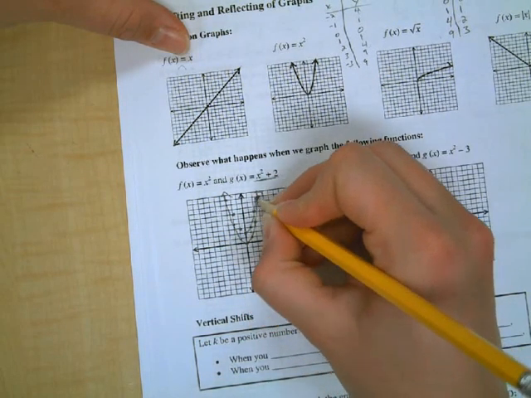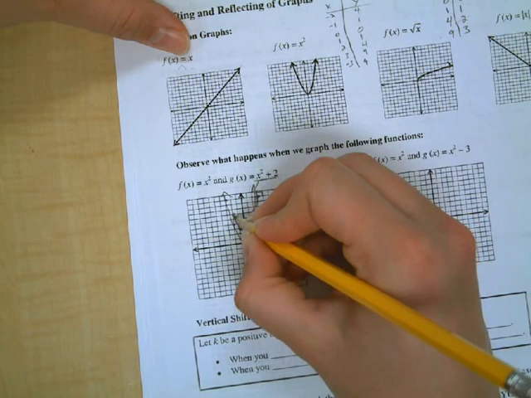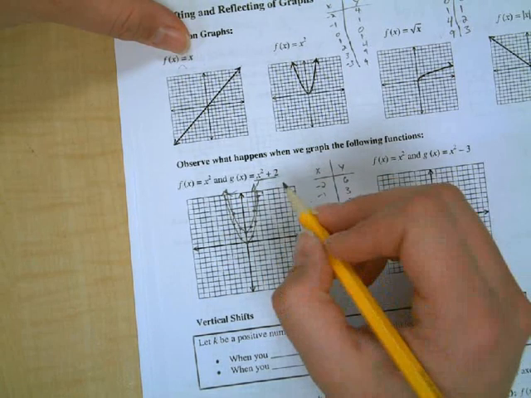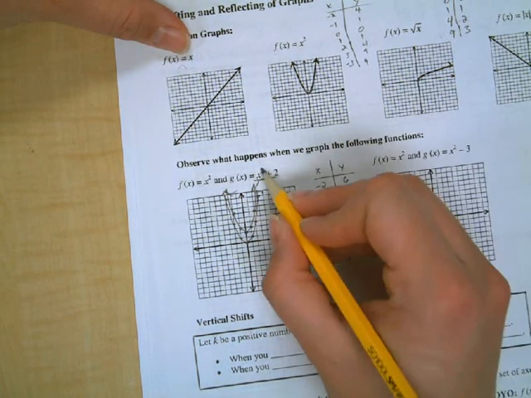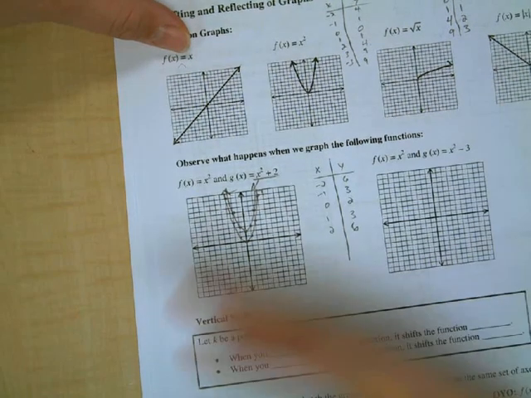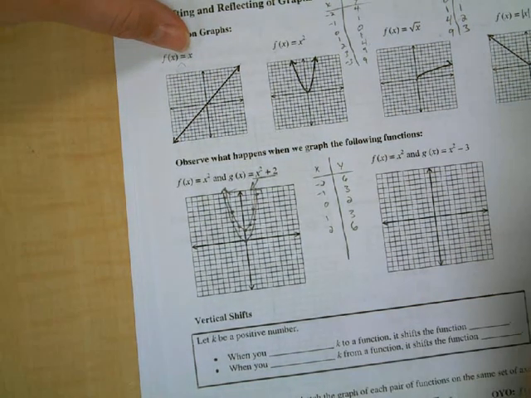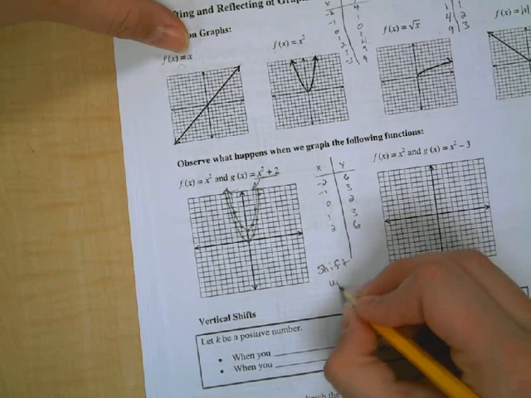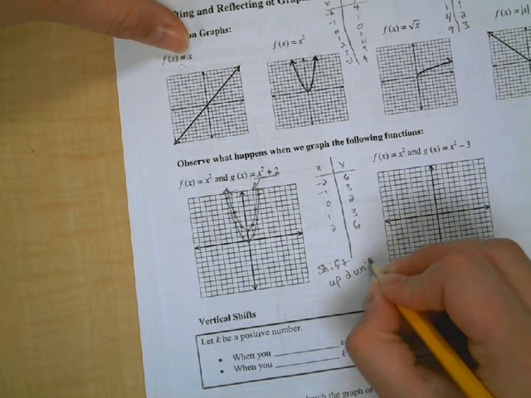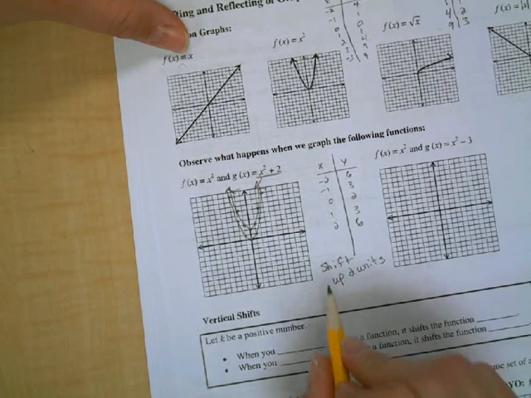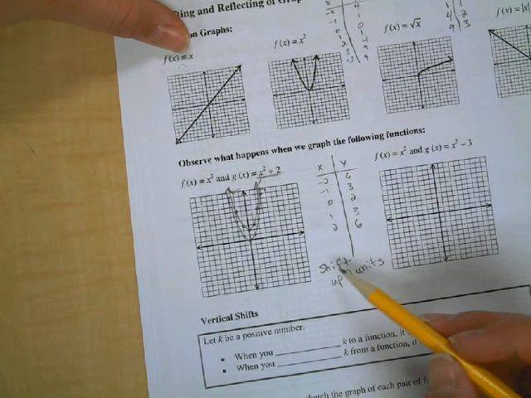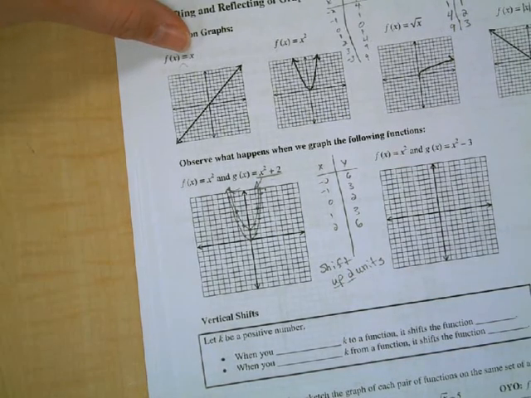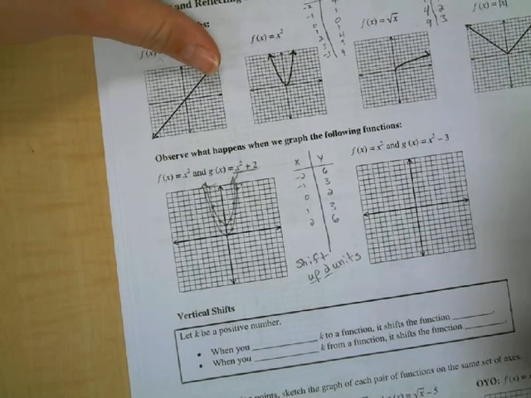Because anytime we're adding outside of the function, okay, this means outside of the function because I've got x squared and then plus 2. So outside of the function is a vertical shift. So this thing will shift up 2 units. Okay, this is how we describe that transformation. Shifts up 2 units. When you're describing it, make sure you tell direction and amount. Up 2 units.